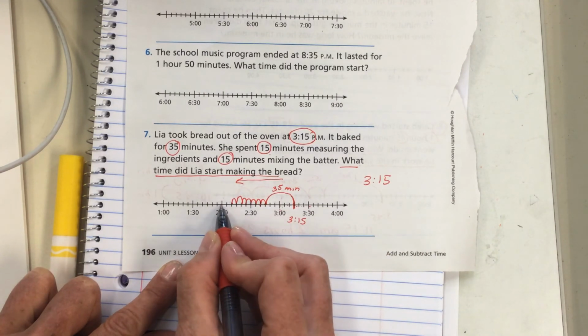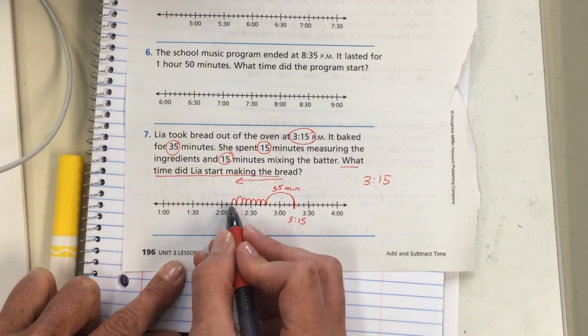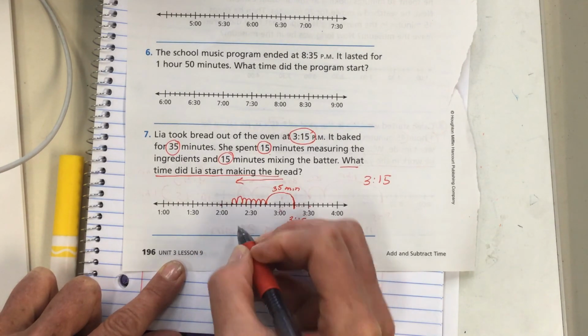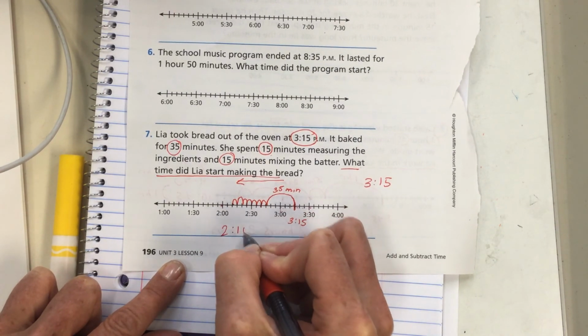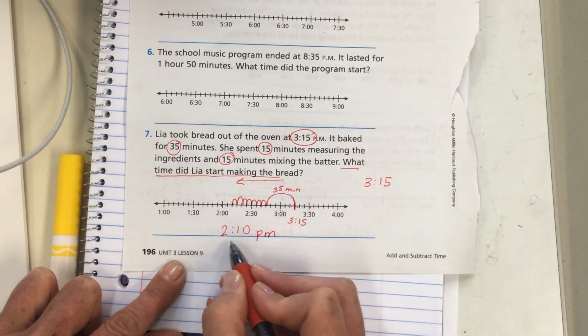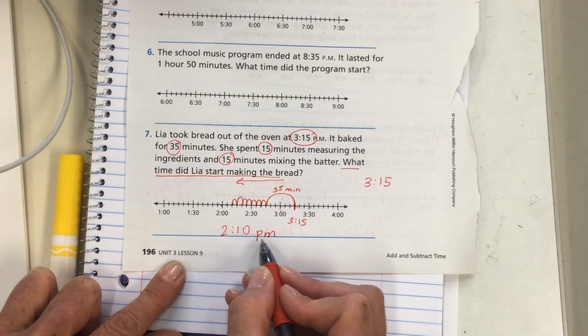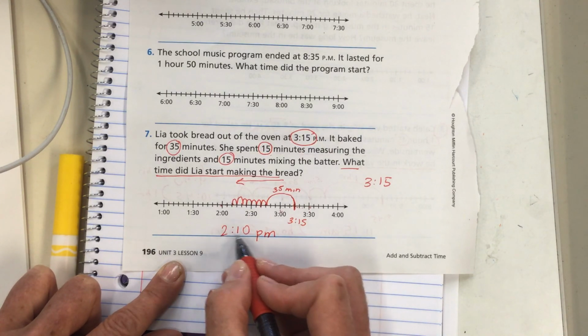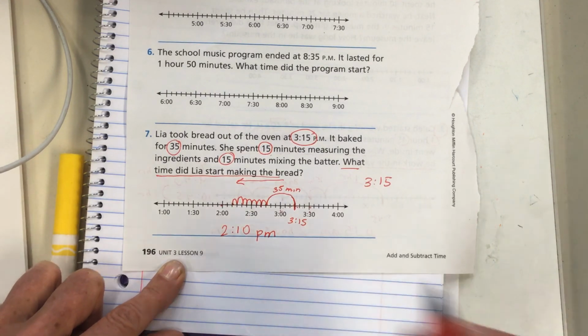Okay, so what time did she start making it? Well, this is 2 o'clock. If I'm counting by fives, I'm going to have to count 2:05, 2:10. She started the bread at 2:10, and that is p.m. It wouldn't make sense to have her started at 2:10 a.m. because that's early in the morning, and she should be sleeping at 2 o'clock in the morning. Okay, so this is 2:10 p.m. is when she started.